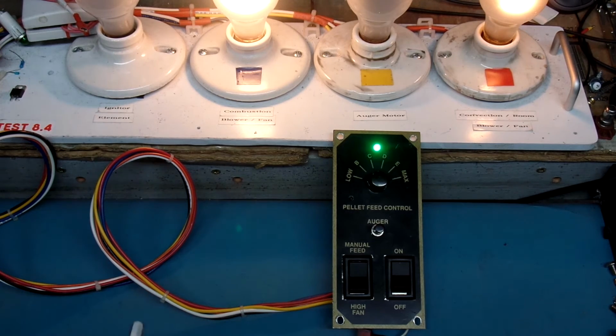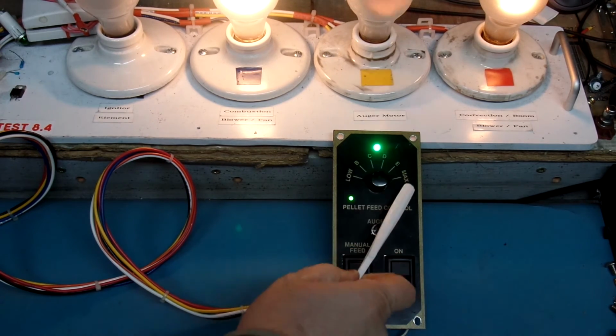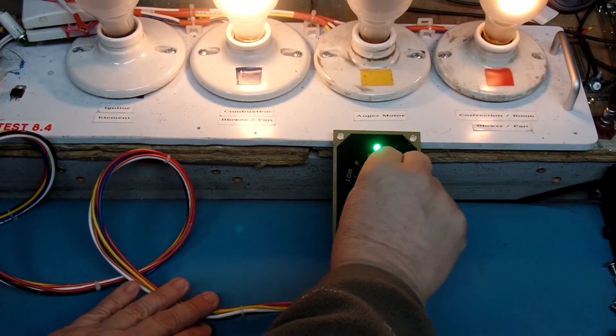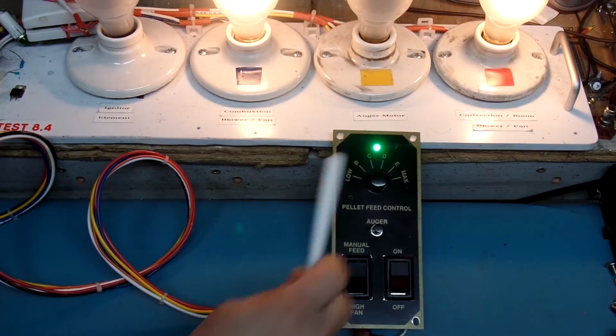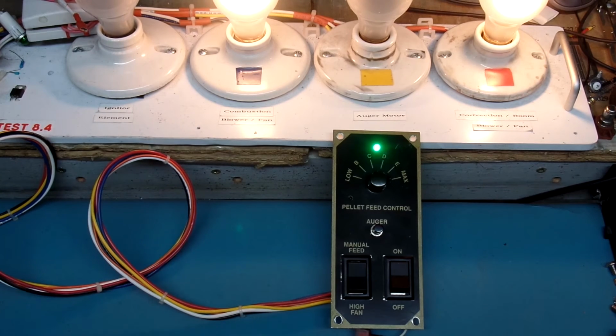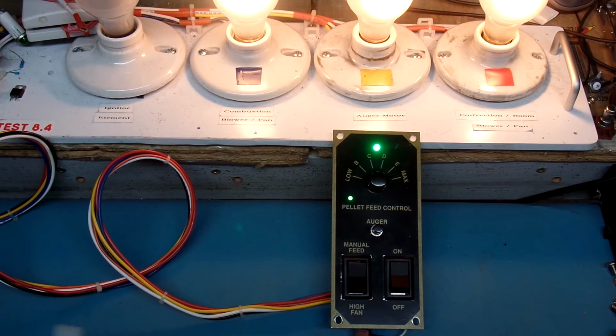To change that, we can go to higher positions all the way to max, and as we do that, we see the intensity of the convection fan come on, and we'll see that the duty cycle of the auger motor will change as well. So it's on for a slightly longer period of time, as we see there, and the duration of the off time will be less, so it'll come on more often. So I anticipate it'll come on sooner here. We won't have to wait the 20 full seconds for that to happen. There it is. So our duty cycle is a little higher. We're on for a longer period of time and off for a shorter period of time.